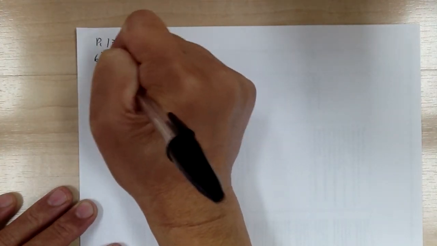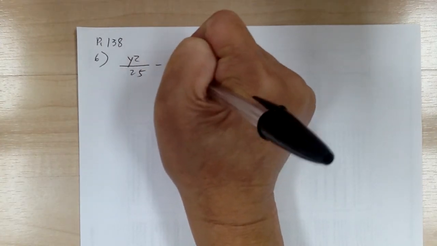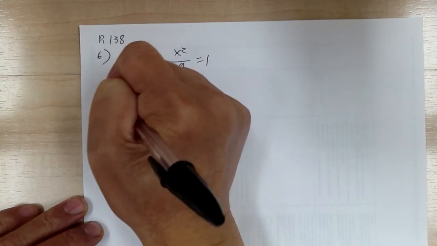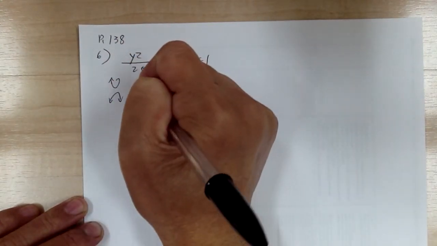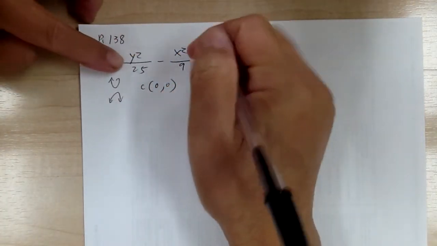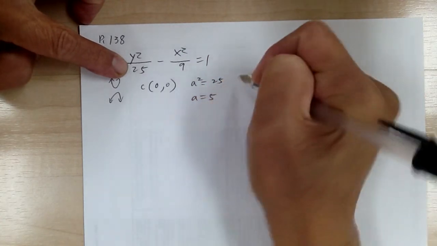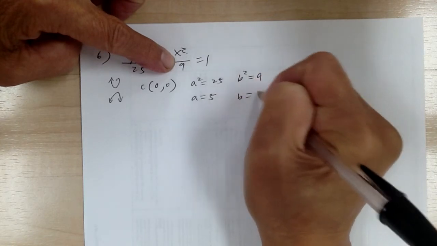y squared over 25 minus x squared over 9 equal to 1. Okay, so this is going to be in the y direction. The graph is going to look like this. And your center is going to be at 0, 0. And your a squared equal to 25, so a equal to 5. B squared equal to 9, so b equal to 3.